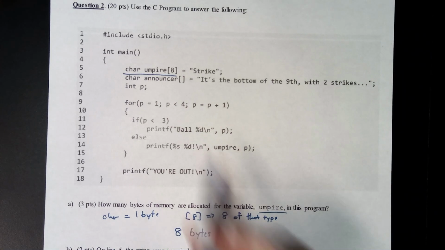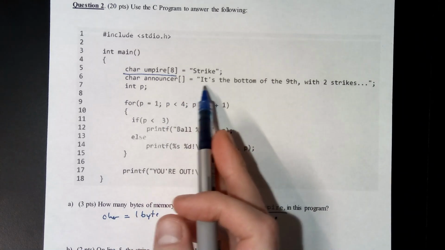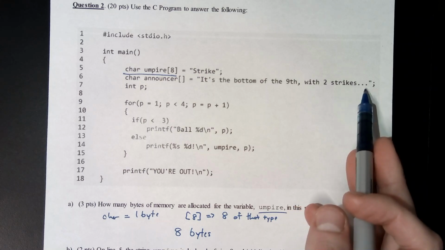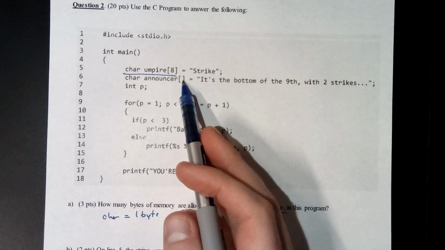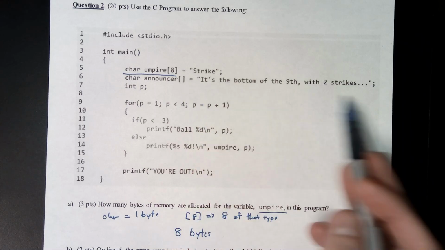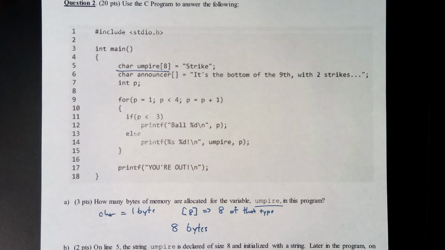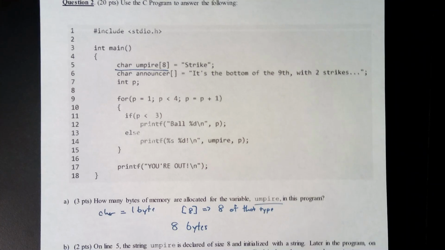If we were looking at announcer, we would actually have to count up all of these characters here, since we're not given a size in that variable. And then we'd add the number of characters plus the null that we need to have to initialize that string. So on to part B.